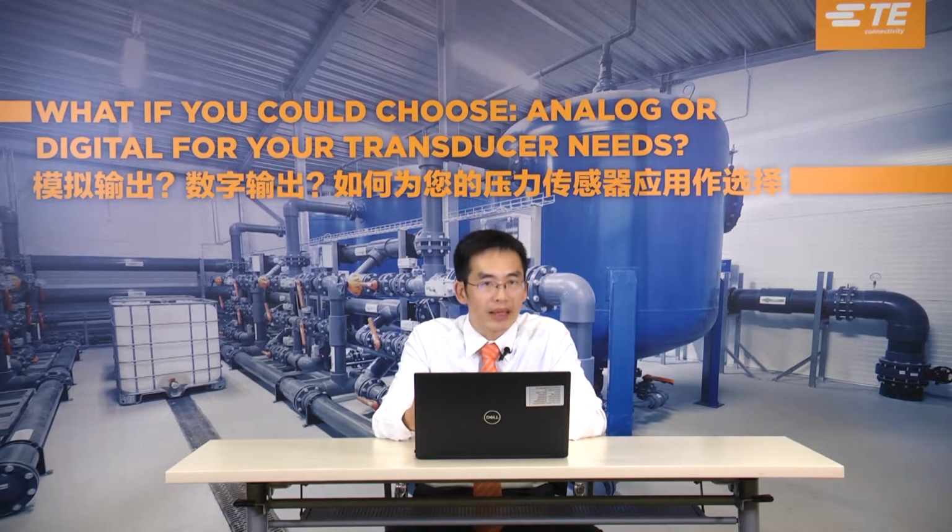The system cannot really make any changes to the data, and the output is whatever it is. There's no flexibility at all. So choosing a proper sensor for your application can be a little bit difficult, you could say you are in a dilemma.